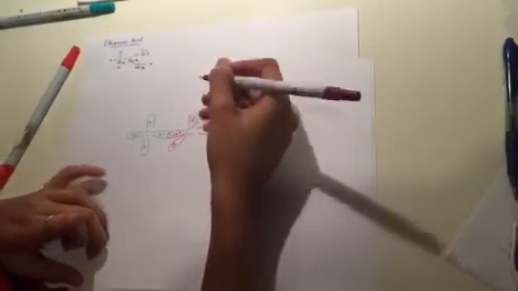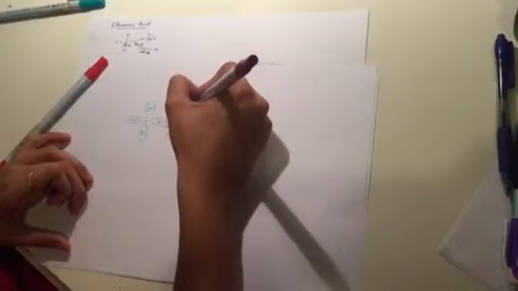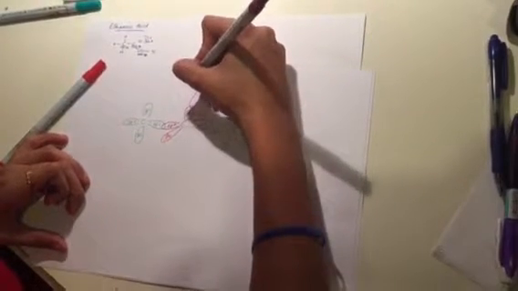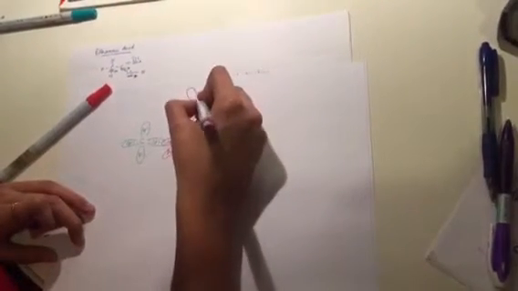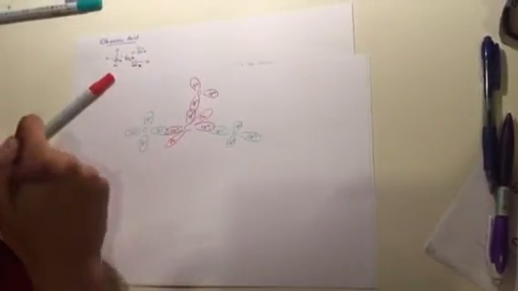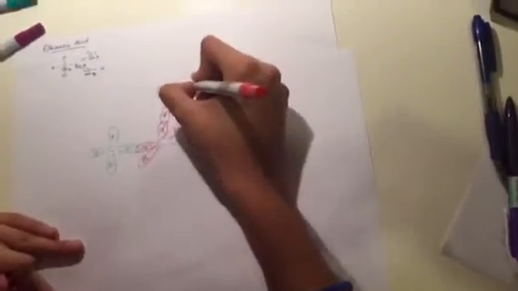Okay, now bonded to this carbon, as you can see in the diagram, is the other oxygen, oxygen A, but this bond is a double bond, which shows that this oxygen is also sp2 hybridized. So you get oxygen, and you get sp2, and you have your p orbital.